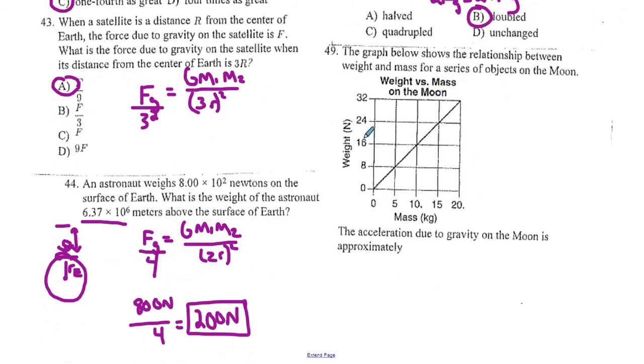Here is a graph of weight, which is a force of gravity, versus mass. Once again, you're either going to be looking at the slope of this graph or the area of this graph. Find an equation that relates the two. So I have F_g equals mg. Notice that this is a direct relationship, right? It's linear. Okay, so I can rearrange it like this.